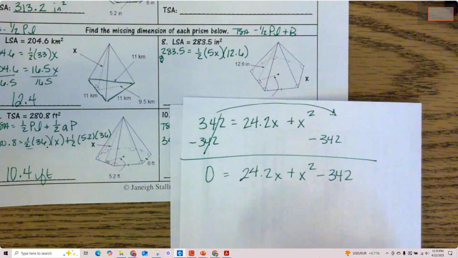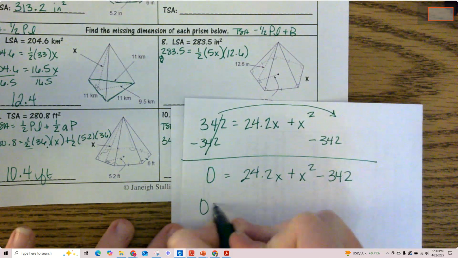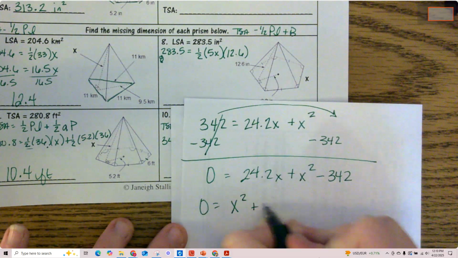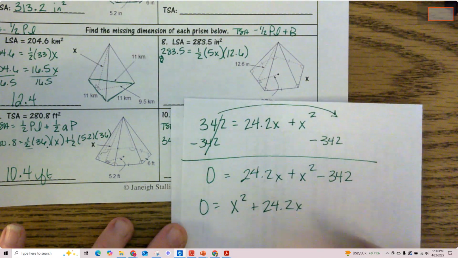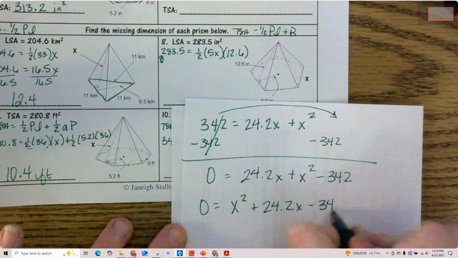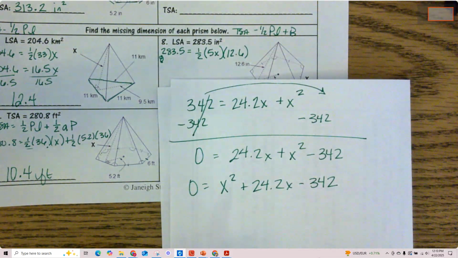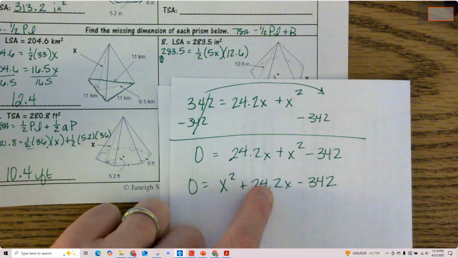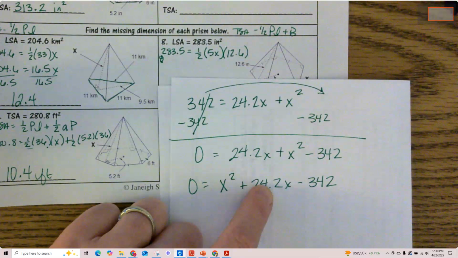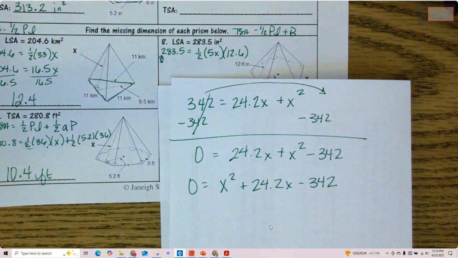Normally when we solve a quadratic, we rearrange. X squared always goes first, then the x, and then the constant. This one's tough to solve by hand because of that decimal in there. Makes it gross. So we're not even going to attempt to solve it by hand.